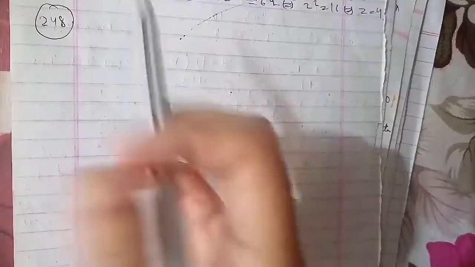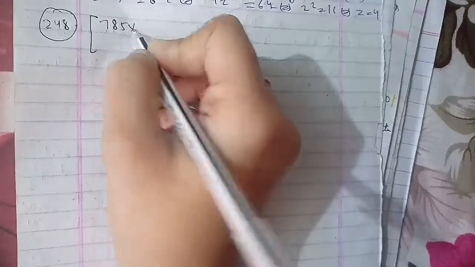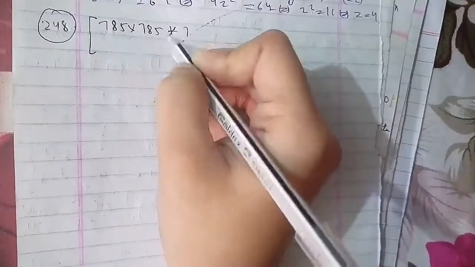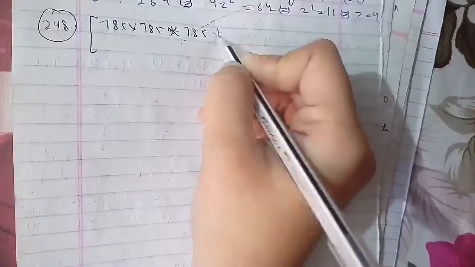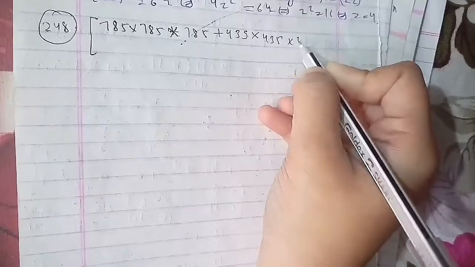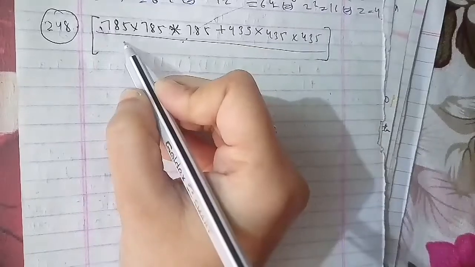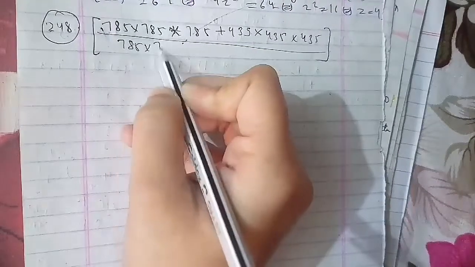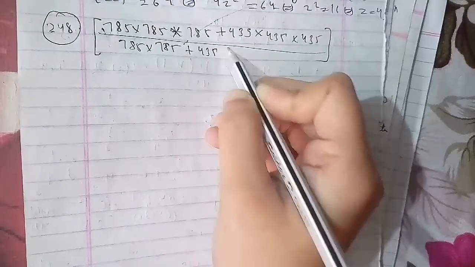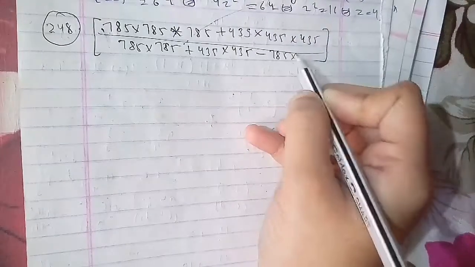So the question we get is (785 × 785 × 785 + 435 × 435 × 435) whole upon (785 × 785 + 435 × 435 − 785 × 435), which we have to simplify.